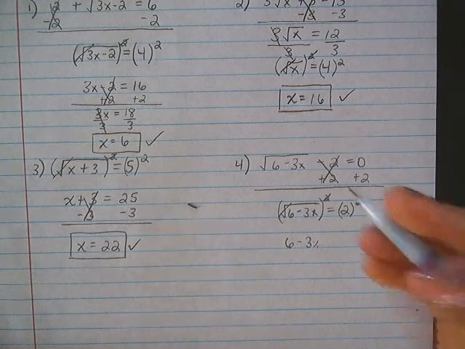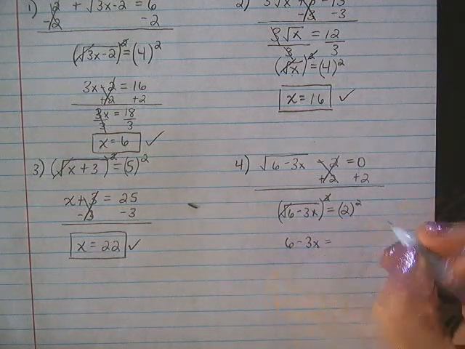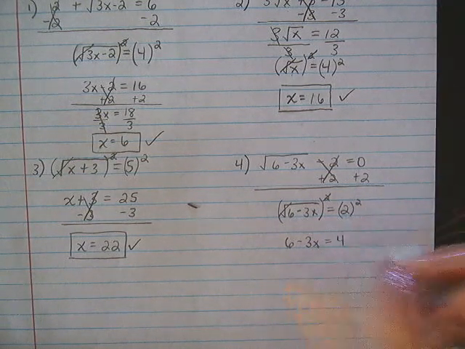Goodness gracious, love my lead. Ooh, buddies. All right. And then equals 2 squared is 4.